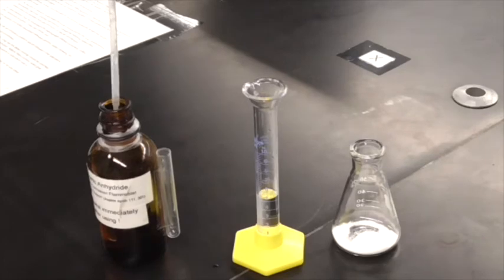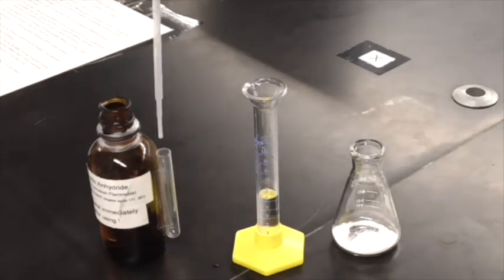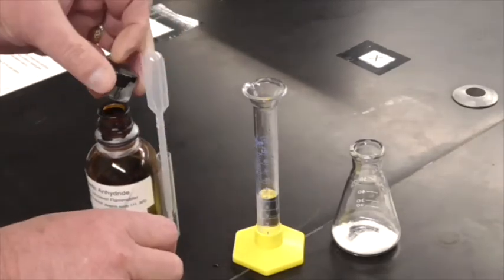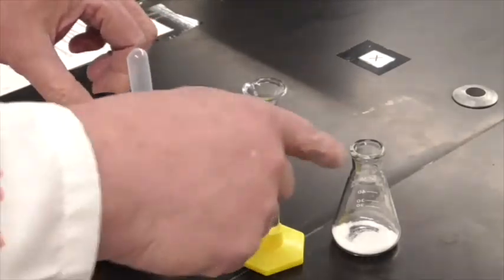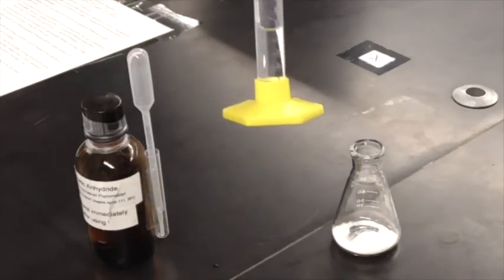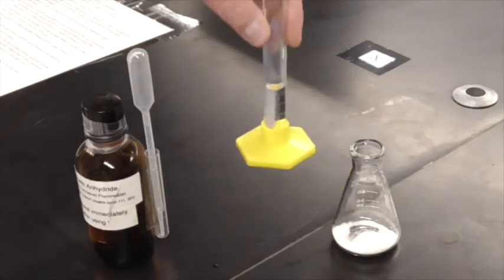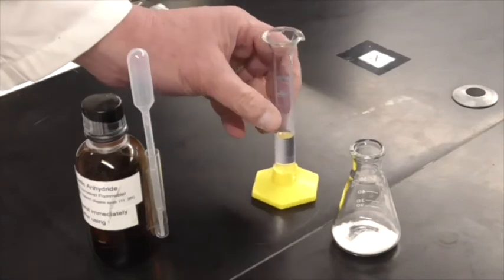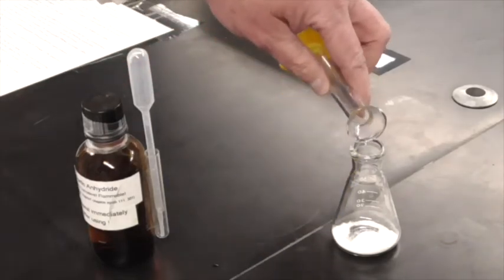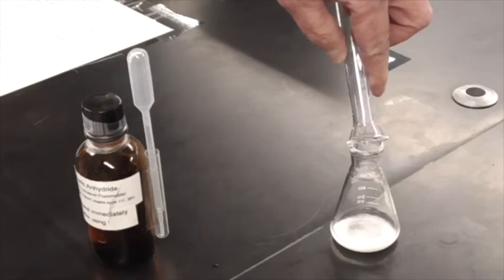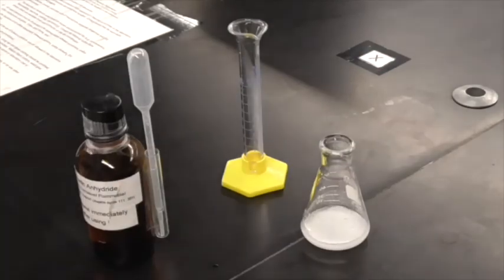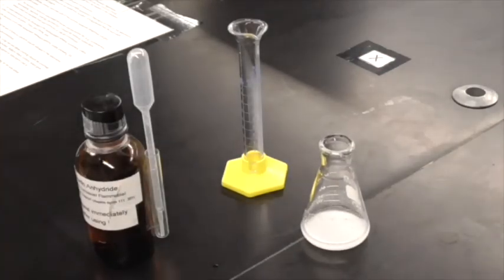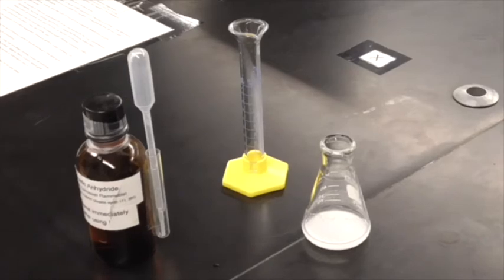Alright, so we're adding enough acetic anhydride that it's actually the excess reactant, so that our limiting reactant will be the salicylic acid. So this is about 5 milliliters. The meniscus is right at the 5 milliliter line. So we're going to add that to our salicylic acid, and that should start to dissolve. And now we're going to go over to the hood and add 5 drops of sulfuric acid.